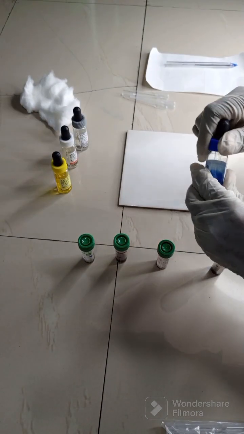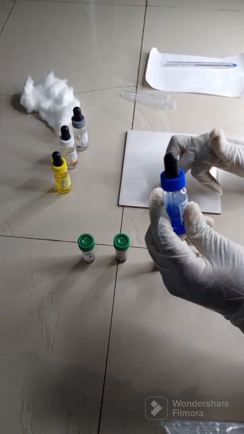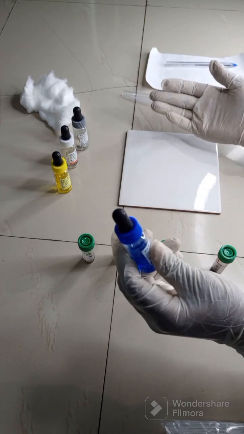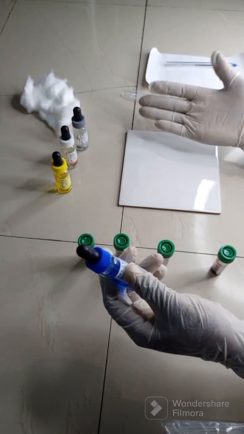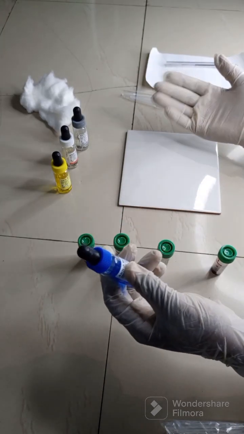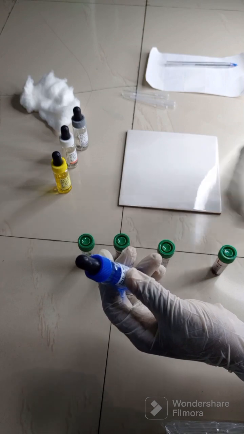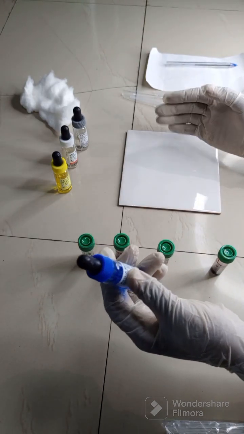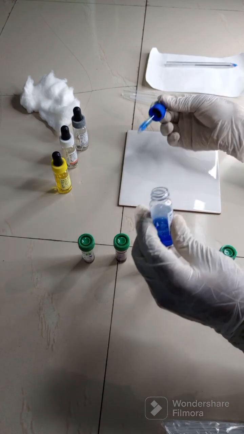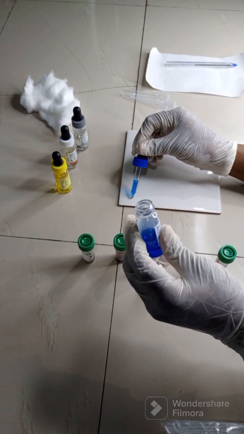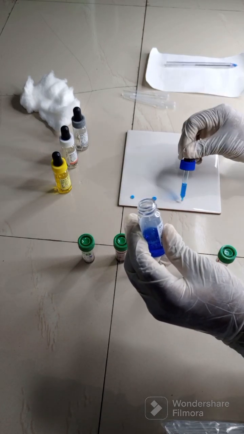This is the first thing you do. You can physically mark the tile depending on how many samples you want to run, but you can also go ahead and drop it without marking it. These are 4 samples, and this tile should be enough to contain 4 samples. So I'll simply put 4 drops of each.